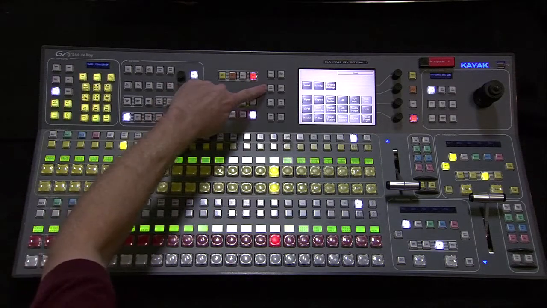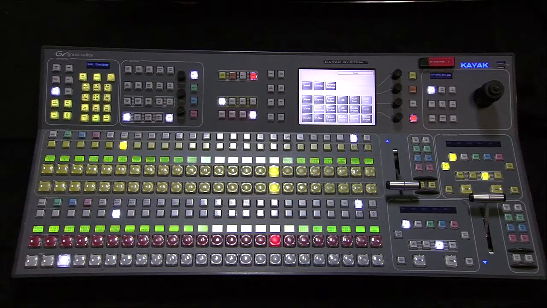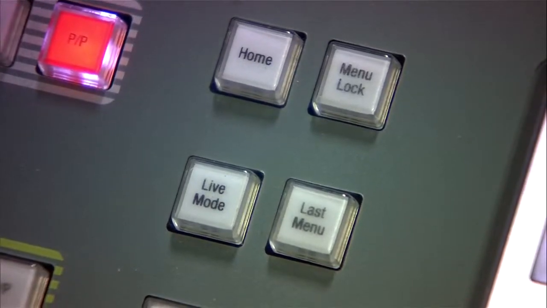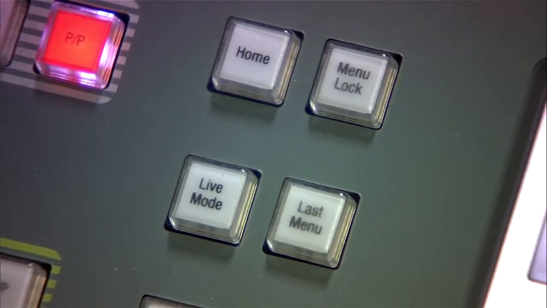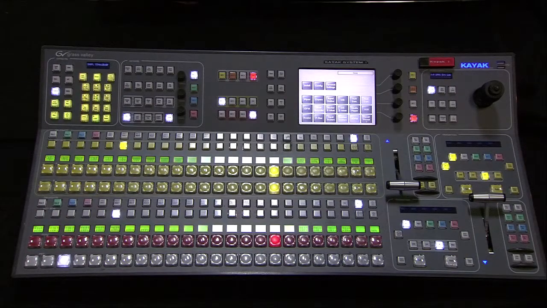Live mode, we'll see how that works a little later for EMEMs, and I like it particularly for DPMs. It works really well with the RAM recorder as well. But we'll talk about more specifically what that does in a later section.